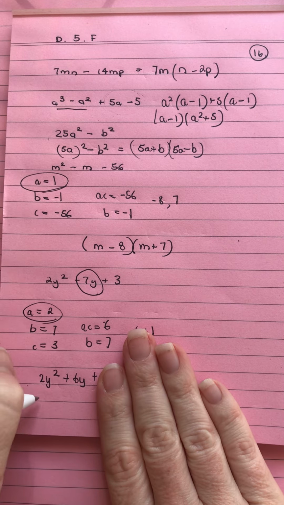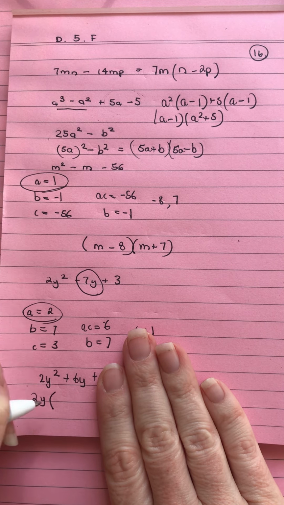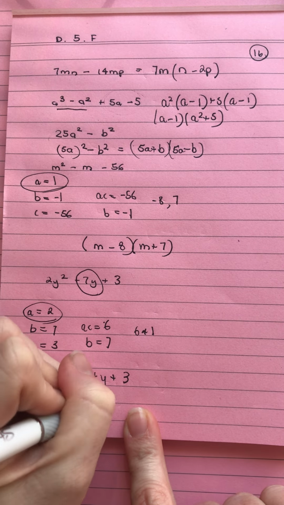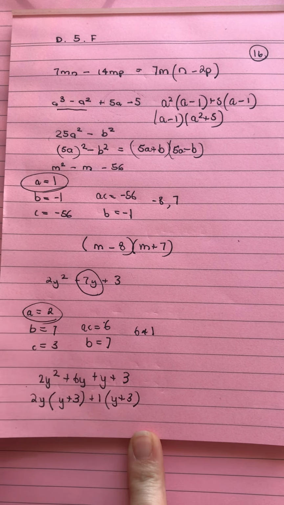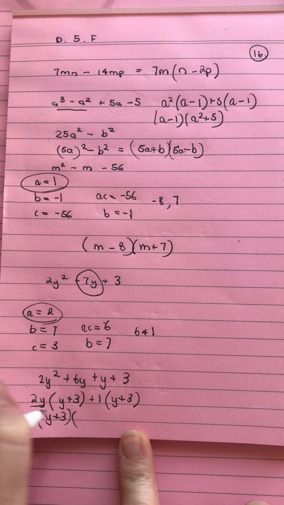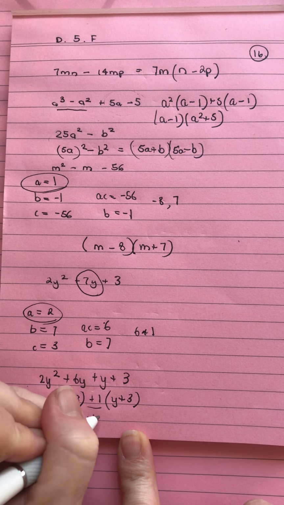We'll look at the first two terms, common factor of 2y, which leaves us y plus 3. We've got a y plus 3 there, so we can put a 1 out the front and write y plus 3. Then we have that common bracket of y plus 3, and in the second bracket we'll go the 2y plus 1.